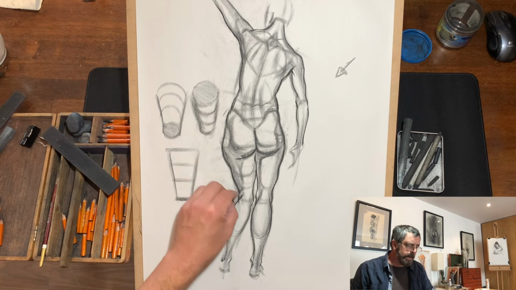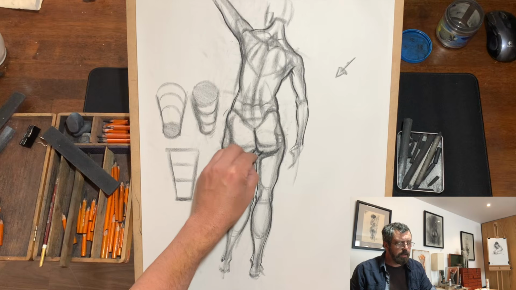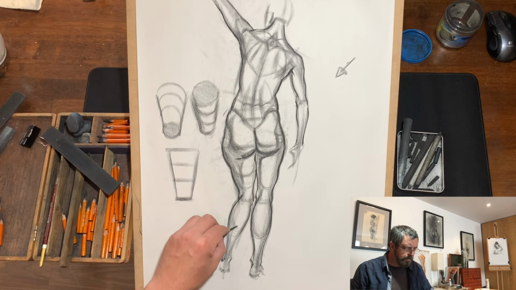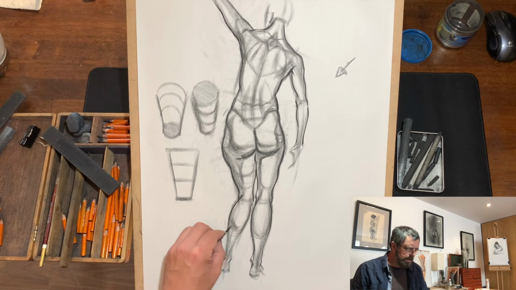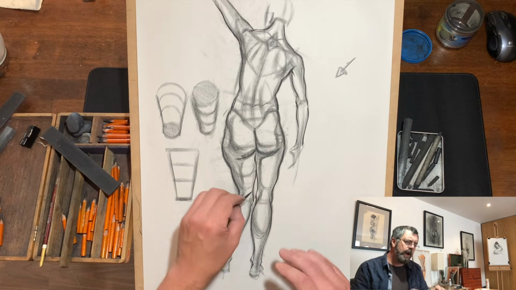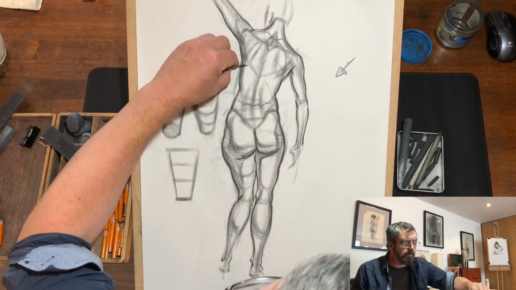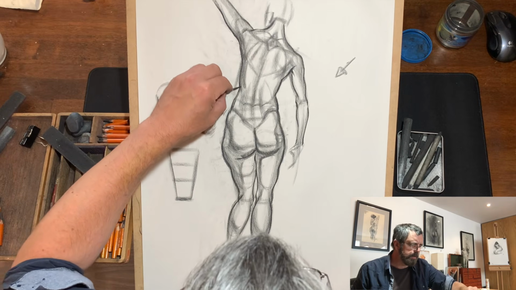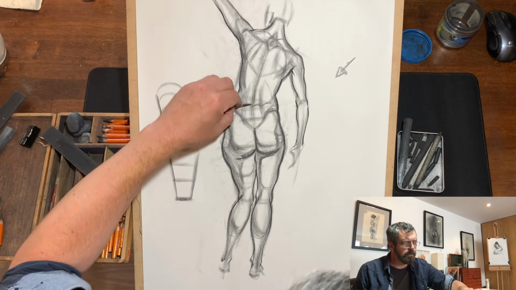So we'll talk about light and tone another time, but I can go through now, even without reference in front of me, and ask myself, where is the form turning, where is something going to be in light, and where's it going to be in shadow? And I can start to add tone accordingly.